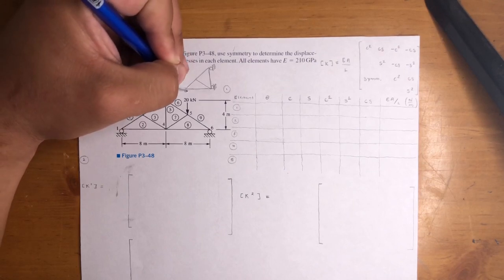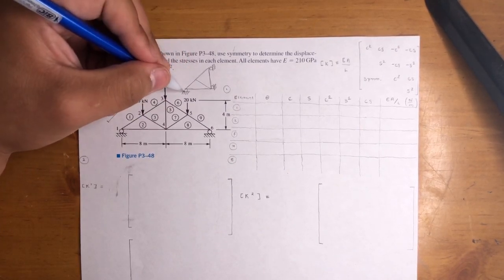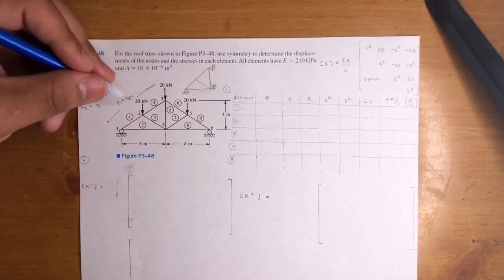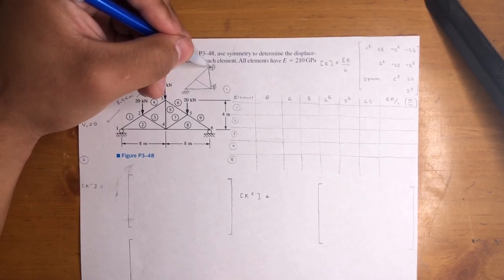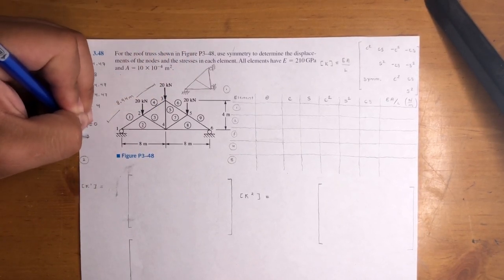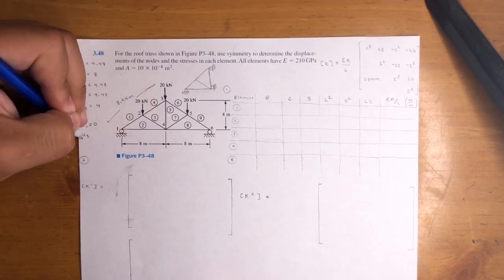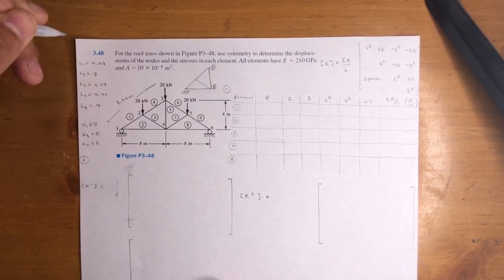We have another pin right here that's already given. This pin right here is preventing translation in the y direction, so that means V1 is 0. This one's preventing translation in the x direction, so that means U3 and U4 are 0. So using these boundary conditions, we could solve the problem.